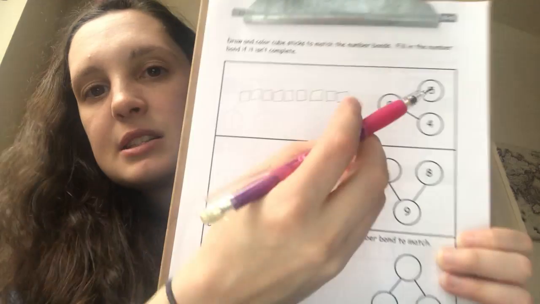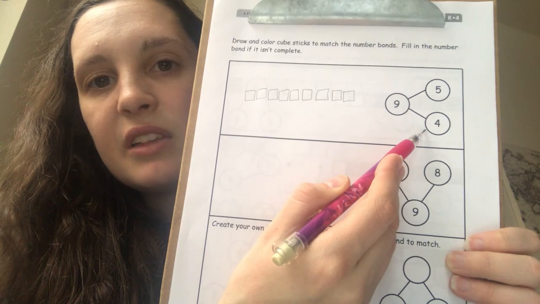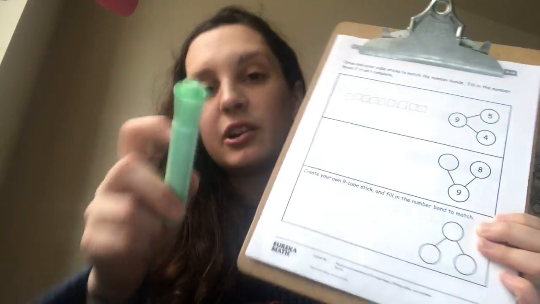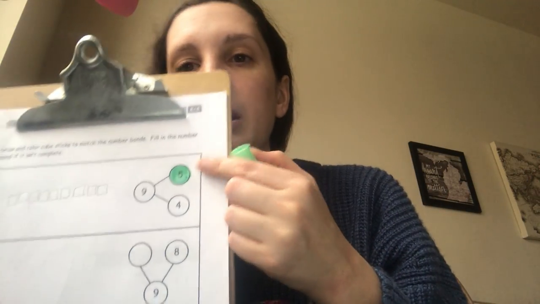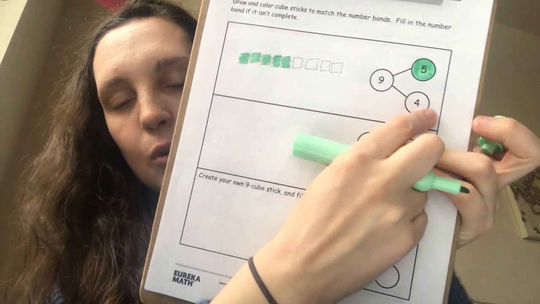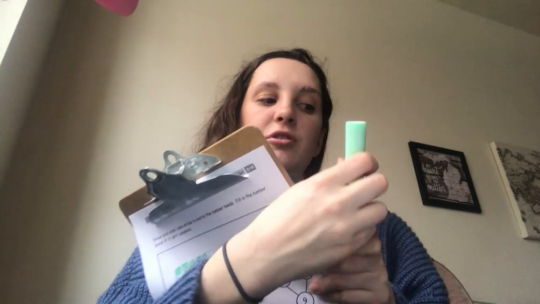And then I have to color 5 of them one color and 4 of them a different color. And you guys can get creative with your colors. Just make sure you only use 2 colors, because there's only 2 parts. So I'm going to underline, or I can even color in on my number bond, the color I'm going to do 5. I'm going to do 5 of them green. So I'm going to color in 5 green. 1, 2, 3, 4, 5. And then I'm going to keep my 4 in white. So I can see 5 and 4 make 9. But if you have 2 different colors, you could use that.